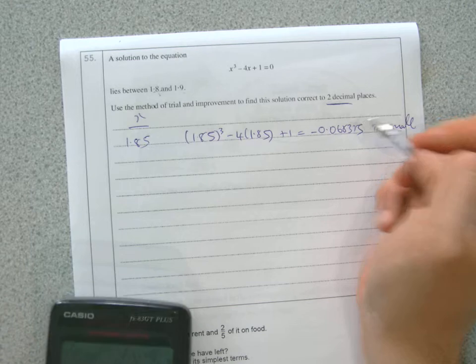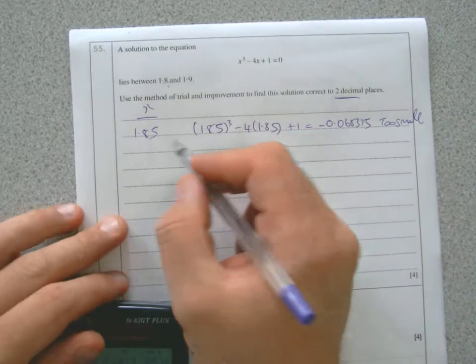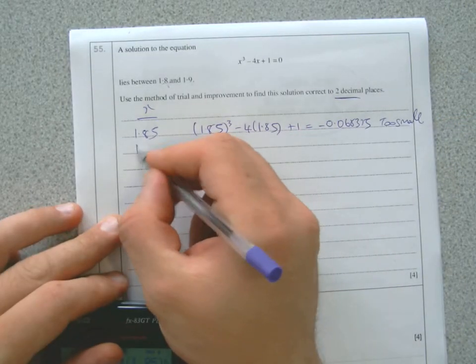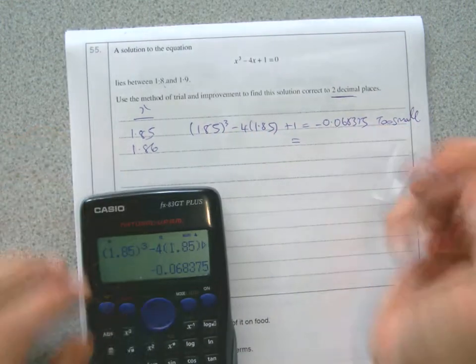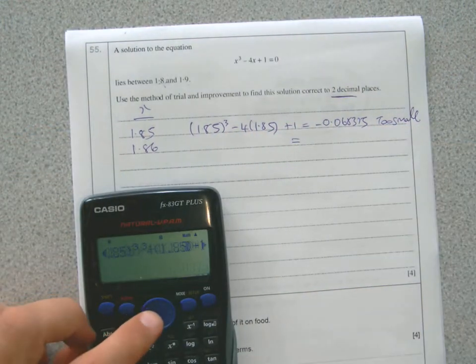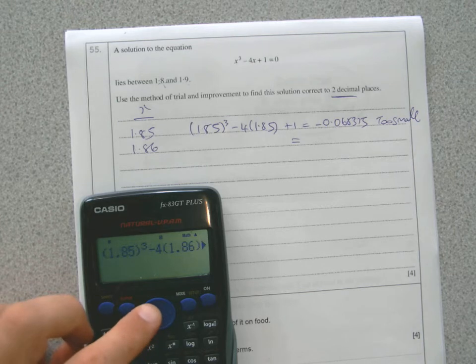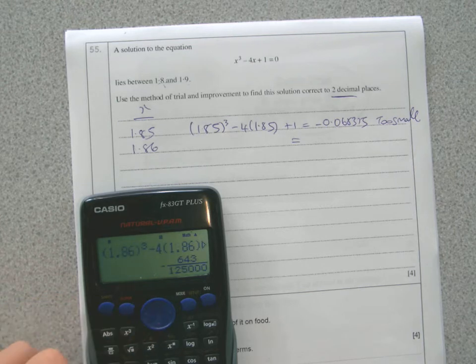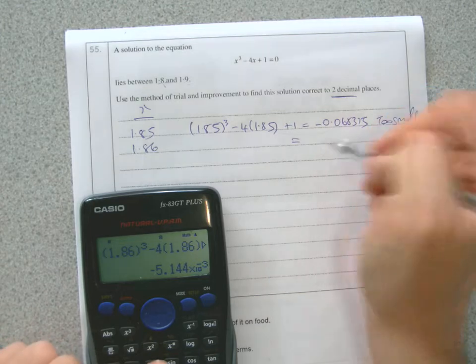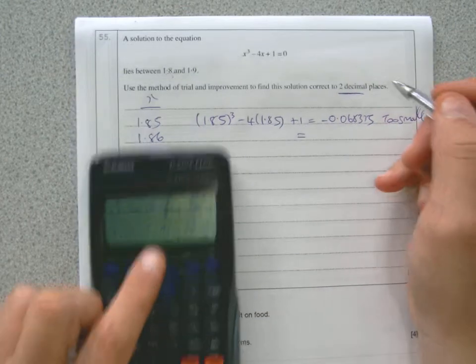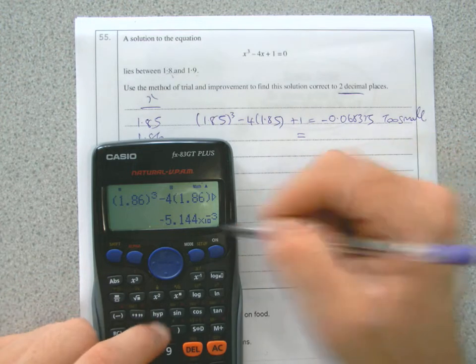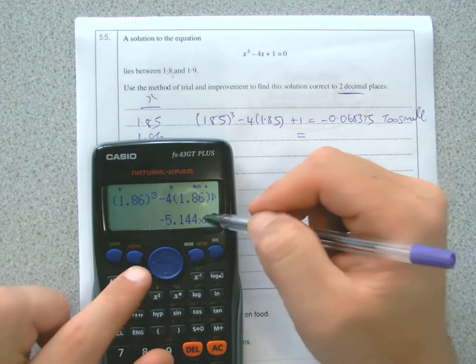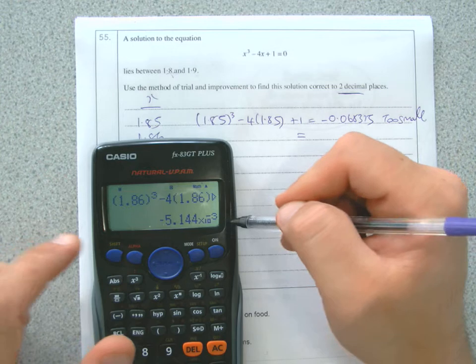Then you can say, look, this is too small, because we want it to be 0, and it comes out too small. So if this produces too small an answer, we need to increase it. 1.86, right? So let's go back in here and change this. If I do that, again it comes out, well, this is interesting, isn't it? It comes out as this. Now, don't worry about this, right? It's come out in standard form.